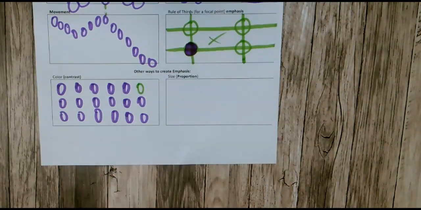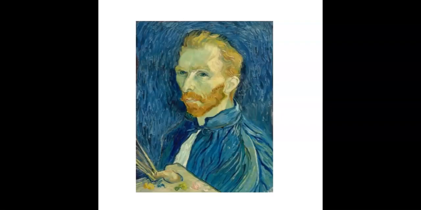Let's look at a work of art that uses this. All right, so this is Van Gogh's portrait, and he uses the color contrast of orange and blue to create some emphasis, specifically around his beard. Blue and orange are opposites on the color wheel, and so that orange really pops out and makes it have that contrast and guides your eye to that focal point.